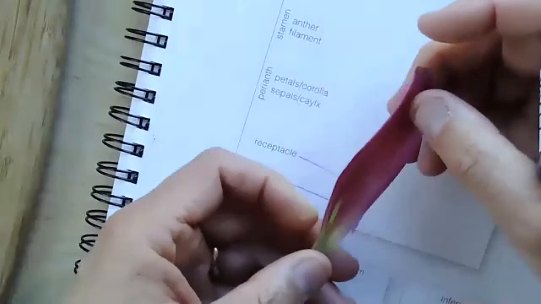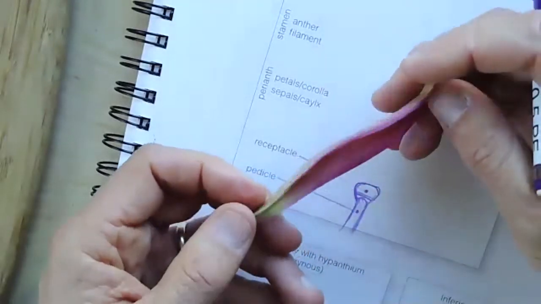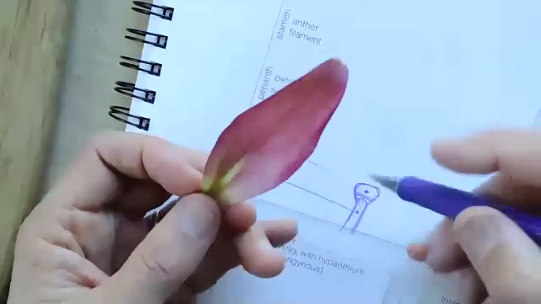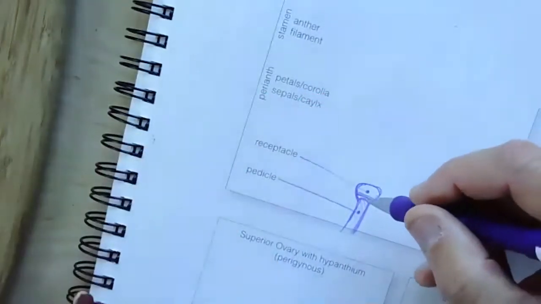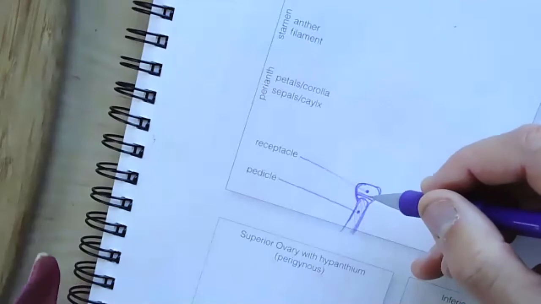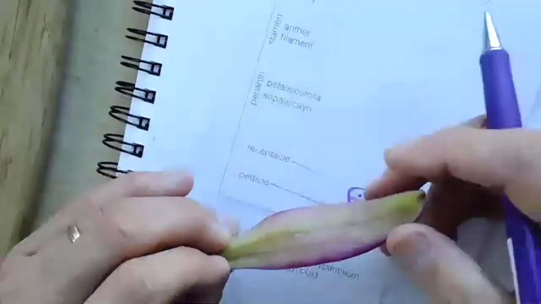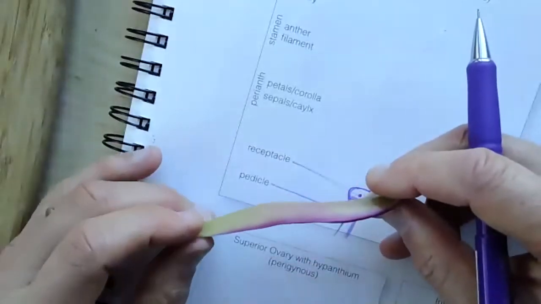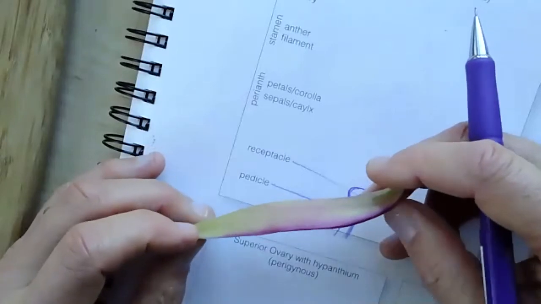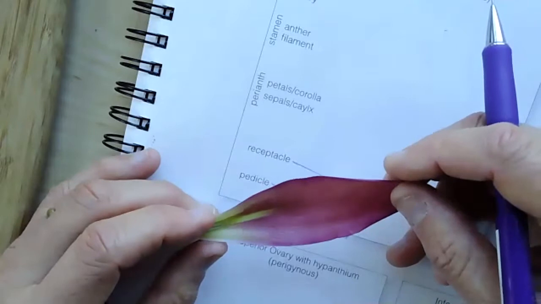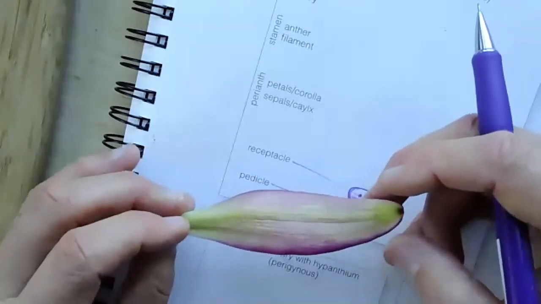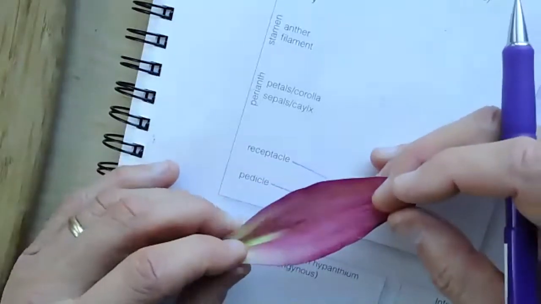This is a sepal. A sepal is this first layer around these flowers here. And sometimes sepals are green and they look very leafy. And on other plants, they look very much like a petal. So this is a petaloid sepal.